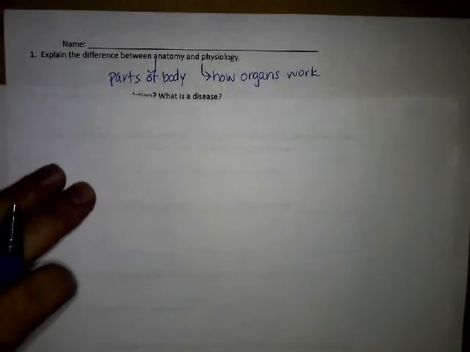Question 1. Explain the difference between anatomy and physiology. Anatomy is the study of the parts of the body, where they're located, and also the parts of the different organs in the body. Physiology is the study of how organs work and how all of the organ systems work together in the body.